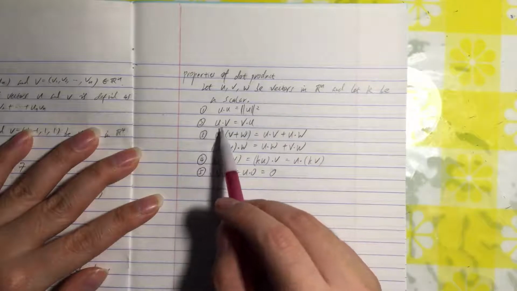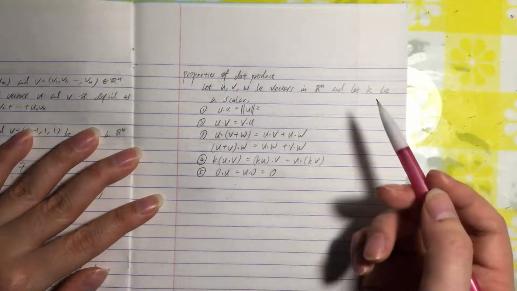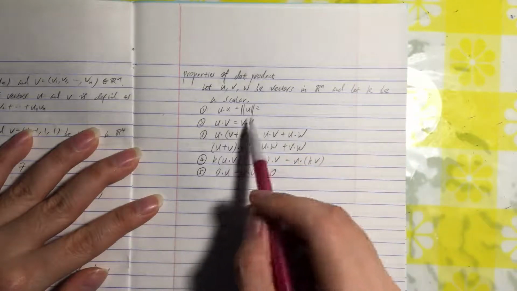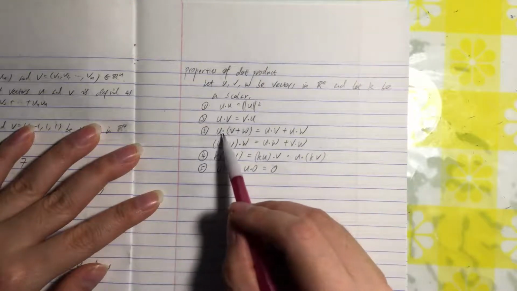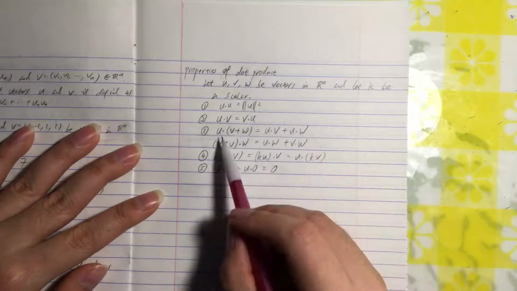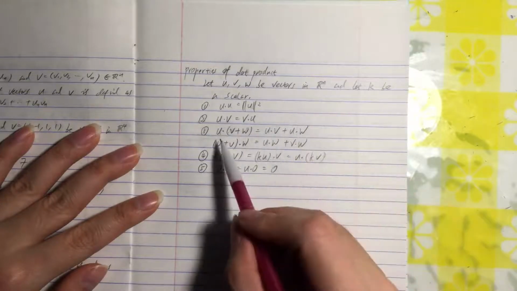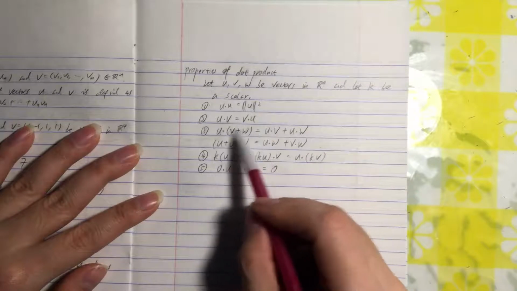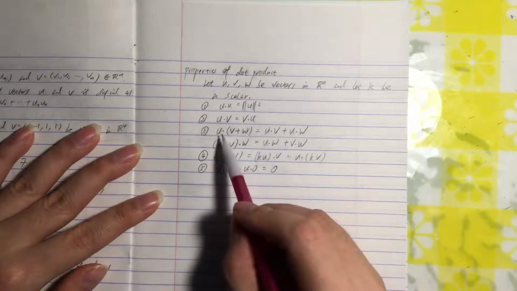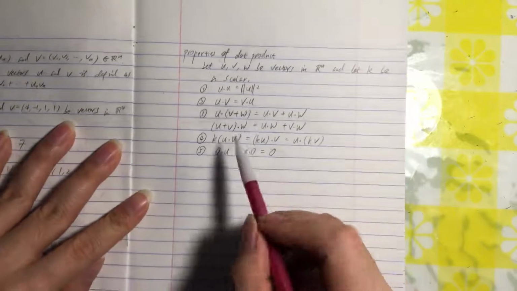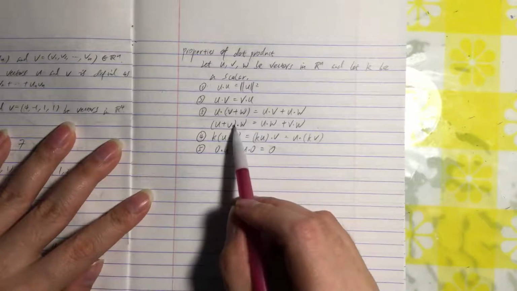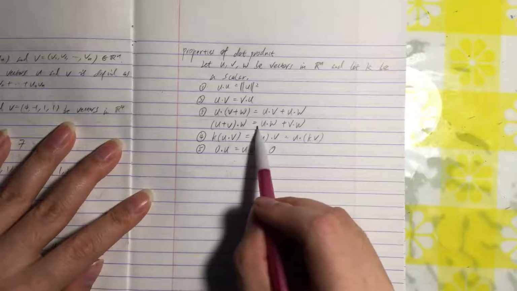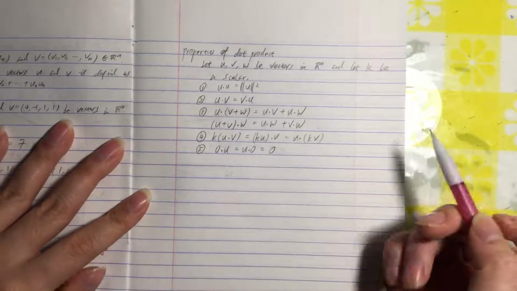Second property says u dot v equal to v dot u. If I switch order, the dot product stays the same. The third property says u dot (v plus w) is the same as u dot v plus u dot w. It's the same as I distribute u to both of them. Okay, u dot v plus u dot w. Same thing for the right distribution. I can distribute w to u and w to v. I get u dot w plus v dot w.